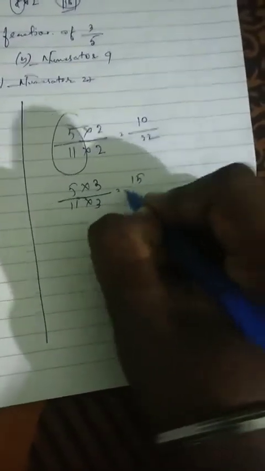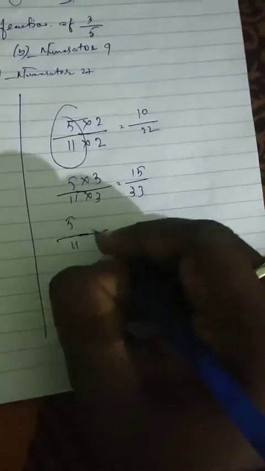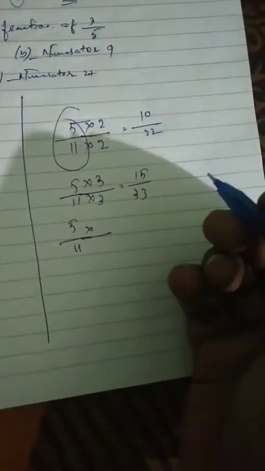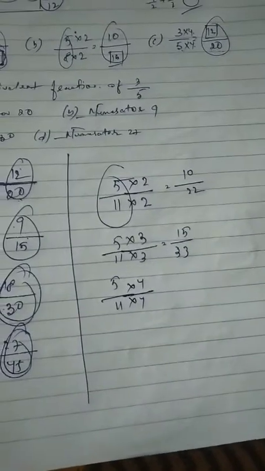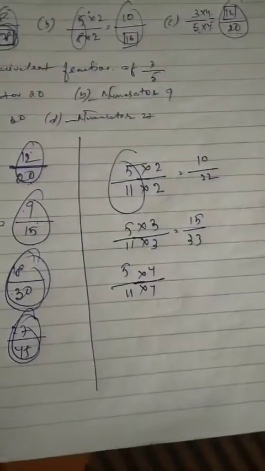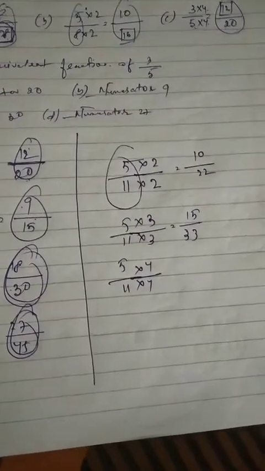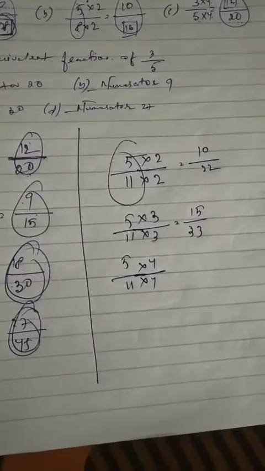Again, for 5 by 11, if I want to find one more equivalent fraction, just multiply by 3 and 3. 3 fives are 15, 3 elevens are 33. Suppose I want to find one more equivalent fraction of it, just multiply by 4 and 4. Similarly, in this way, we can find uncountable number of equivalent fractions of a fraction.